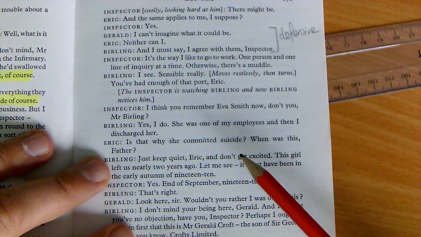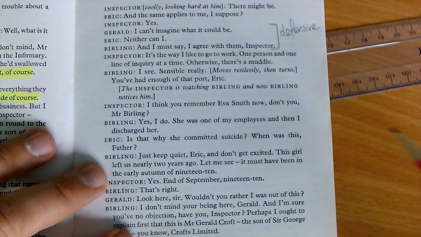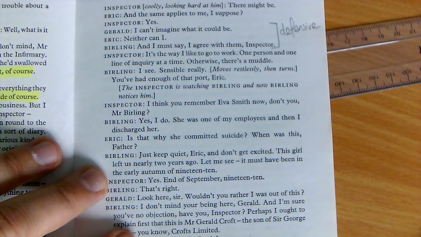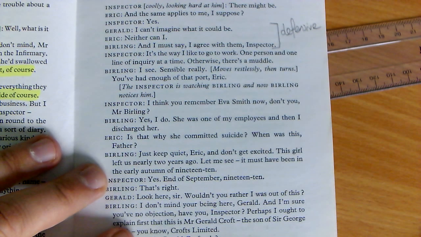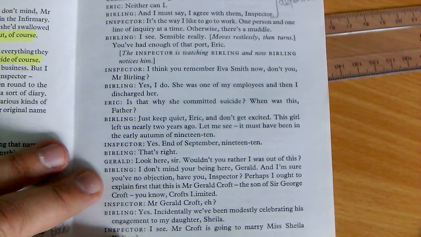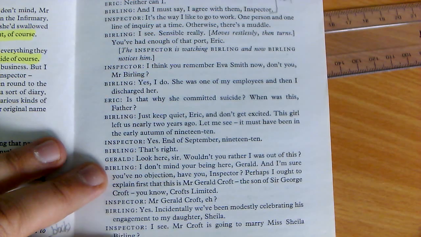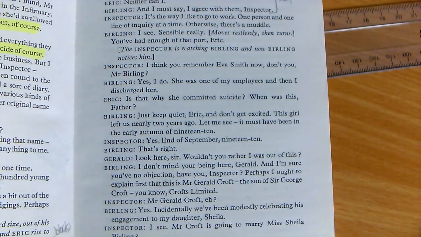Is that why you committed suicide? When was this, Father? Just keep quiet, Eric, and don't get excited. This girl left us nearly 2 years ago. Let me see, it must have been in the early autumn of 1910. Yes, end of September 1910. That's right.